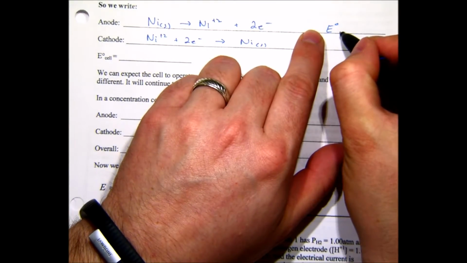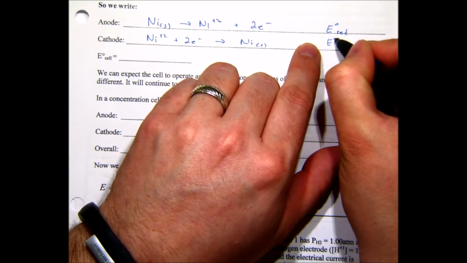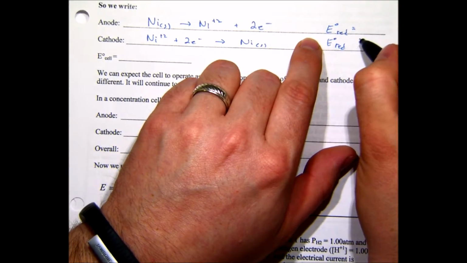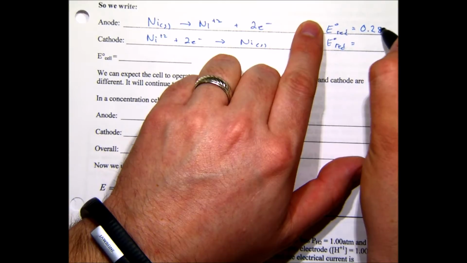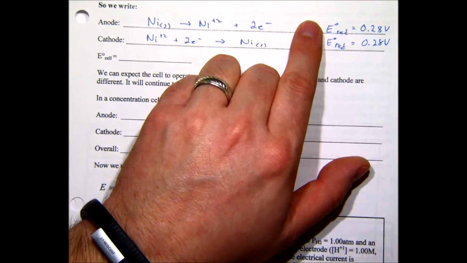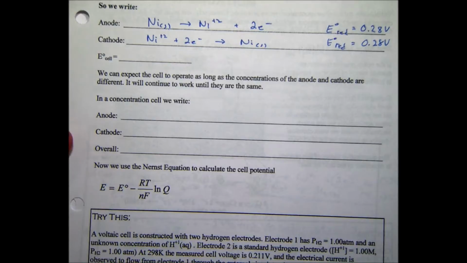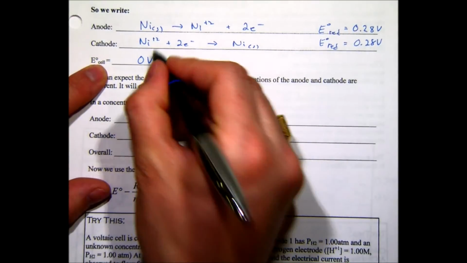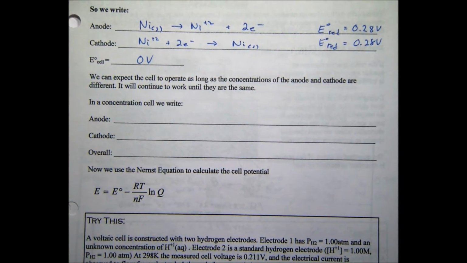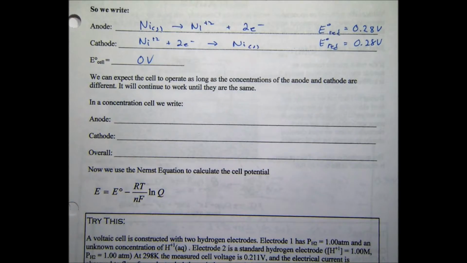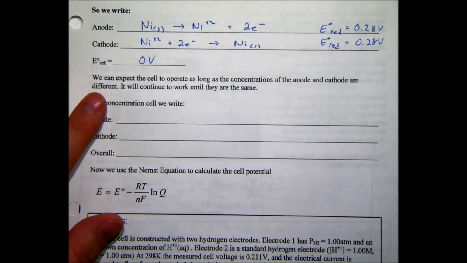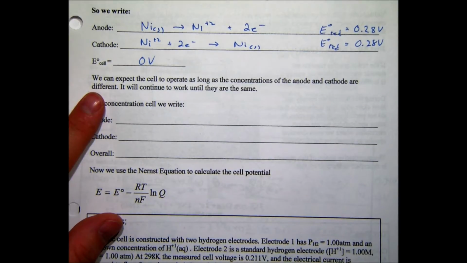The standard state reduction potentials for both is equal to 0.28 volts. So I have anode, cathode, so that makes E cell very simply equal to 0 volts, the same. Well, when we alter the concentrations, basically what we do is we create an imbalance where the cell will actually start working and try to restore that balance, in other words, to equalize the concentrations.